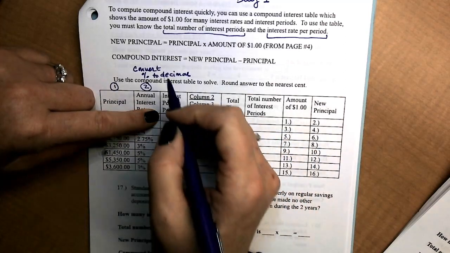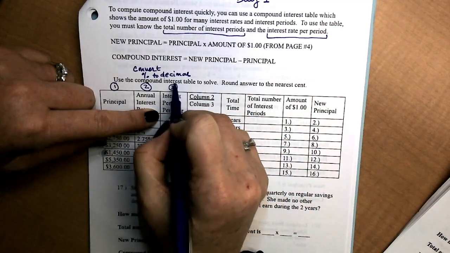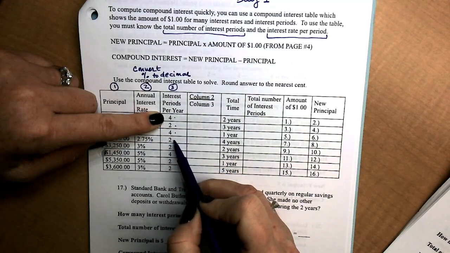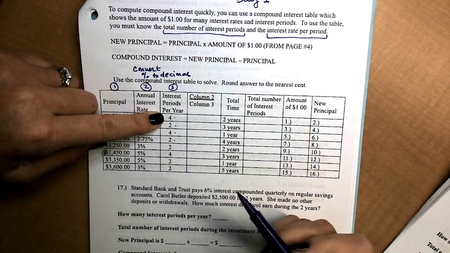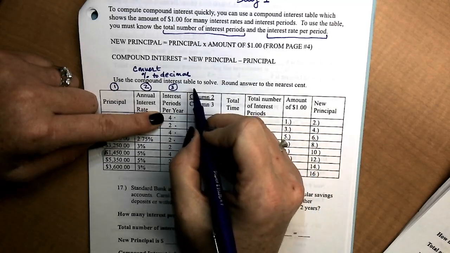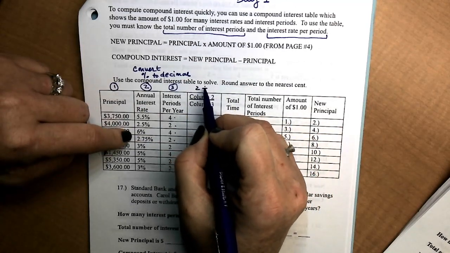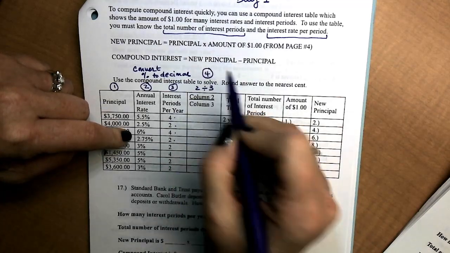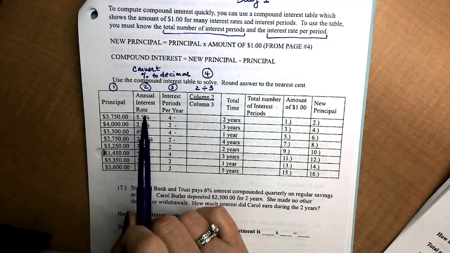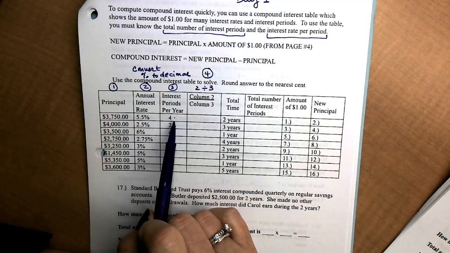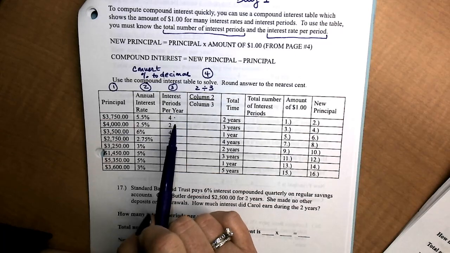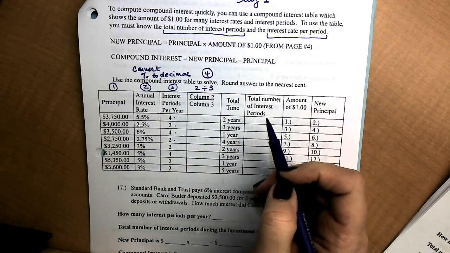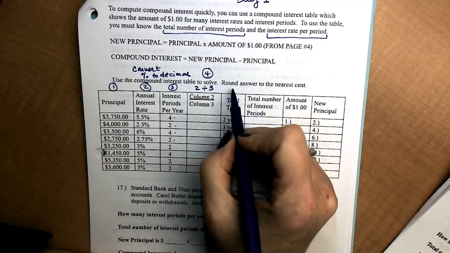The interest rate periods per year. This means it's compounded quarterly, semi-annually. If you saw a 12 in there, it'd be monthly. This is column 3. So column 2 divided by column 3 is what I'm going to call column 4. You would take column 2, the annual interest rate, divided by that. We did that in the first lesson with compound interest, but now it's just using the table instead. Times the total time.